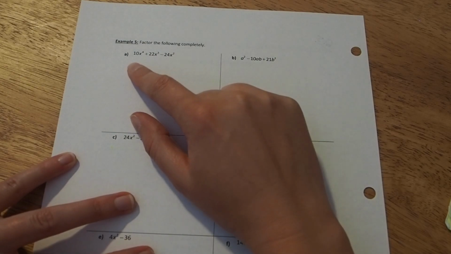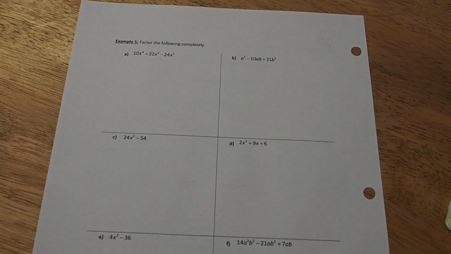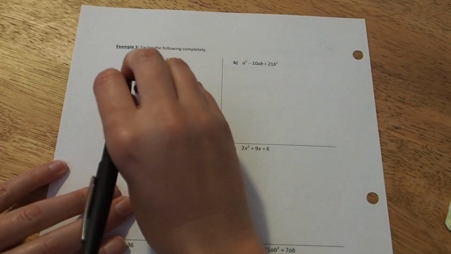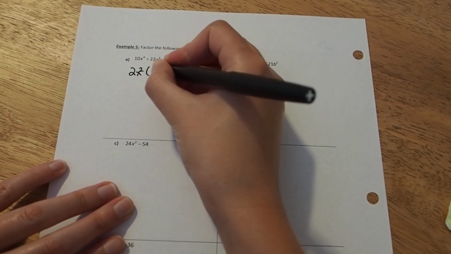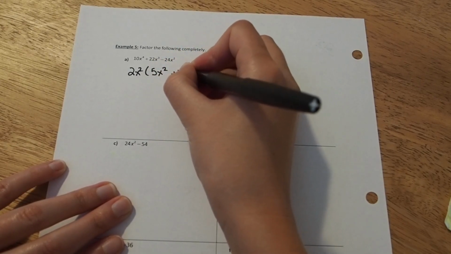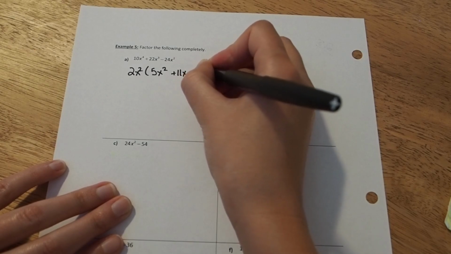Part A. We always want to look for a GCF, and I see one here because I see that all of these values can be divided. 10, 22, 24 can all be divided by 2, and they all have at least x squared. So we're going to start by factoring out 2x squared. That's going to leave you with 5x squared plus 11x minus 12.